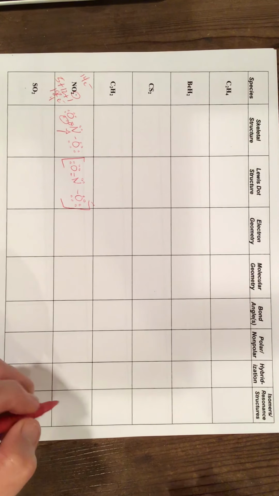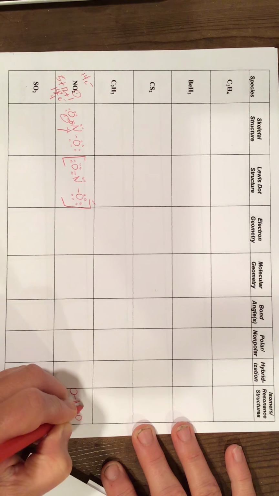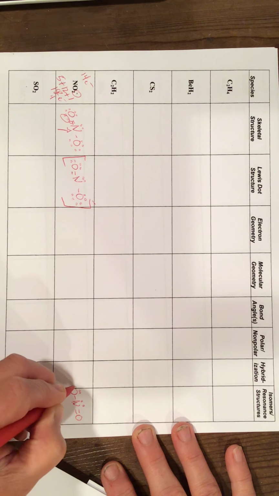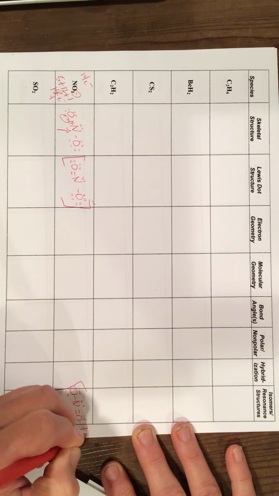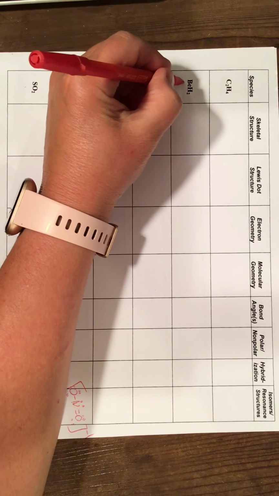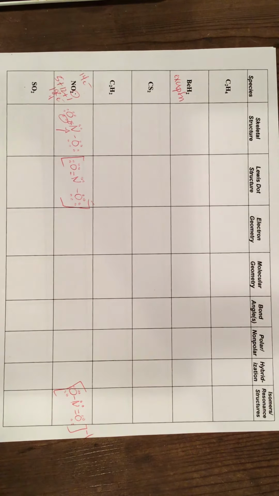And so what I would end up with then is my double bond on the other side. Minus 1 charge. Okay? By the way, this one's going to be an exception. All right, let's go to the next page.